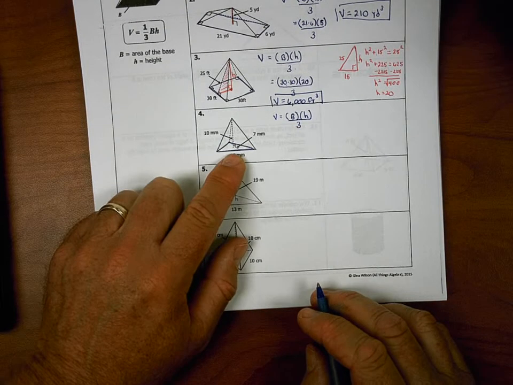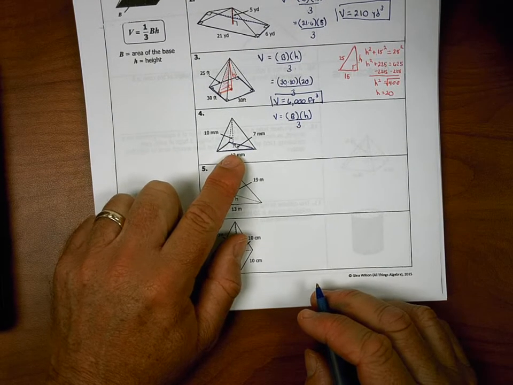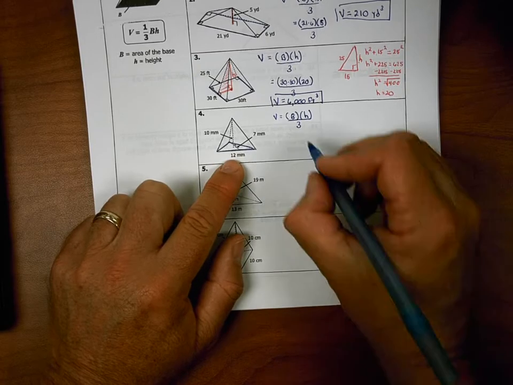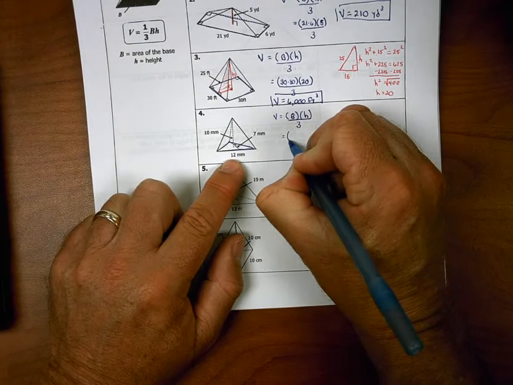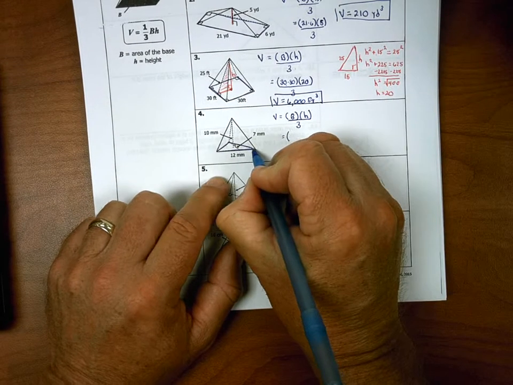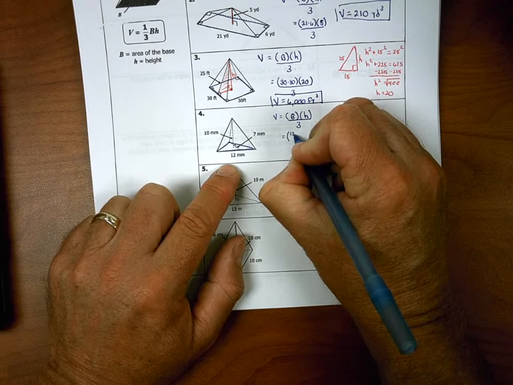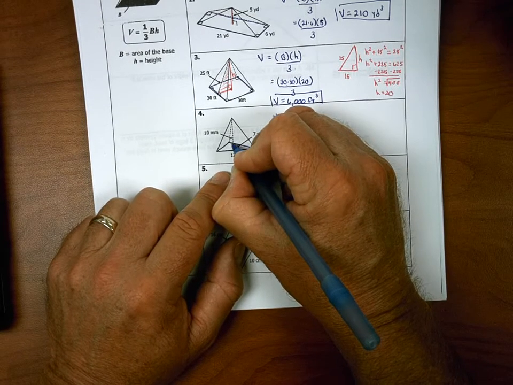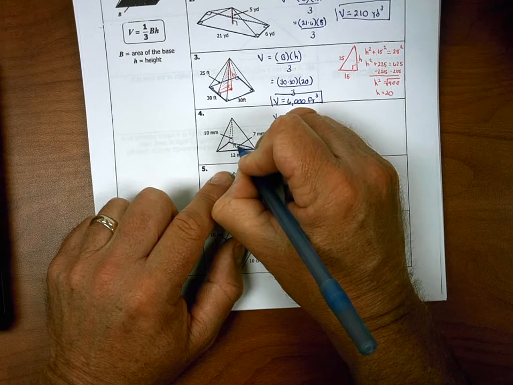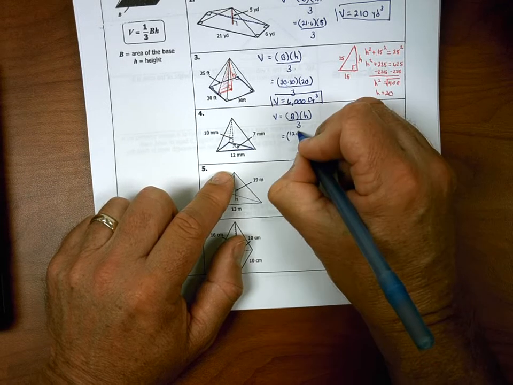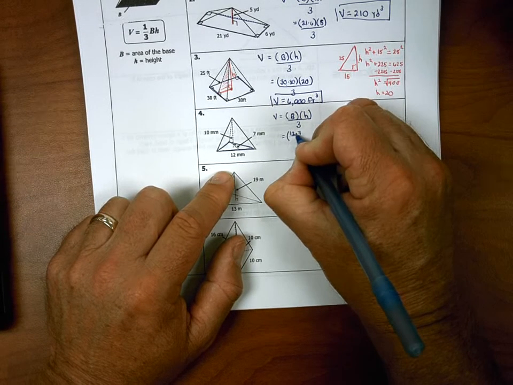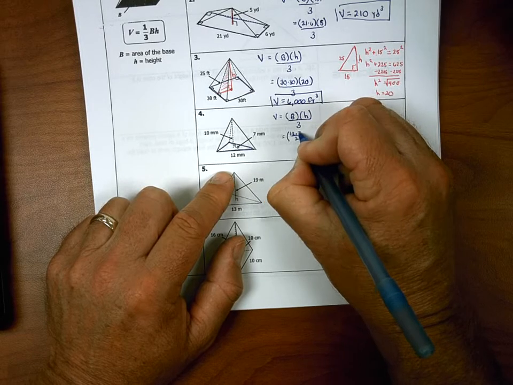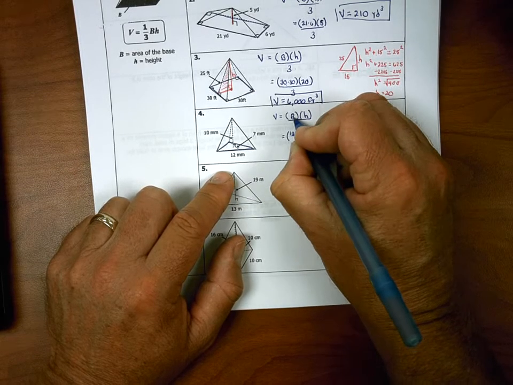All right, well, how do you find the area of a triangle? Now, this one's a little bit hard to see, but remember, to find the area of a triangle, you take the base of the triangle, which is 12, you multiply it by the height of the triangle, and the height of the triangle is that dotted line right there, which is 7. So I'm going to go 12 times 7, and then you divide by 2. So it's base times height divided by 2. That's going to give me the area of my base.